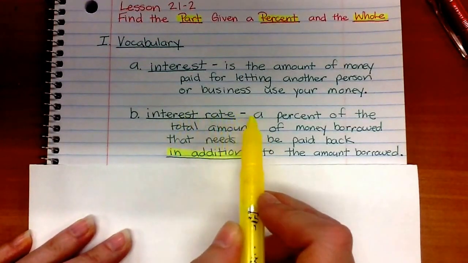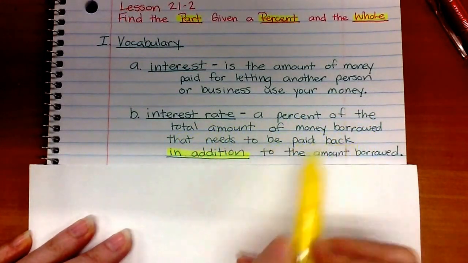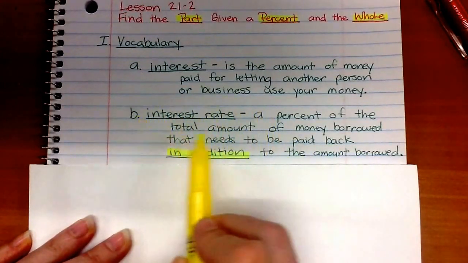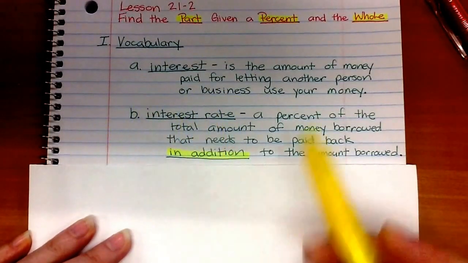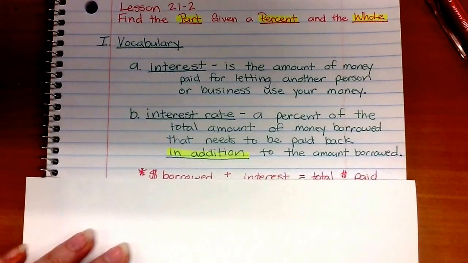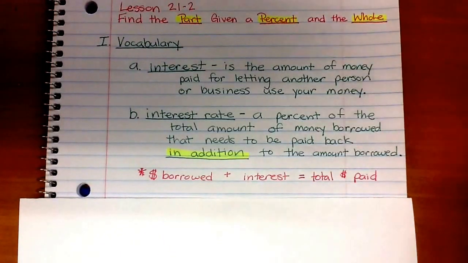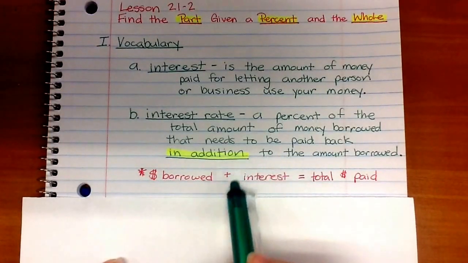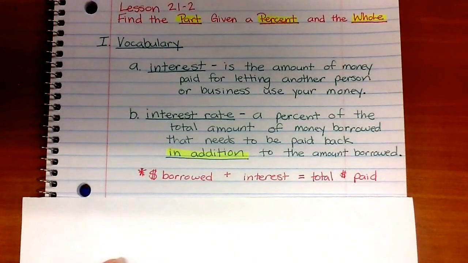interest rate is a percent of the total amount of money borrowed that needs to be paid back in addition to the amount borrowed. So interest rate is how you figure out how much money you are going to pay back in addition to what you already borrowed. So there's kind of a little equation that can help you with this. When you're looking at paying interest on money borrowed, it's your money borrowed plus whatever interest, however much money the interest came up to, equals the total money paid back.